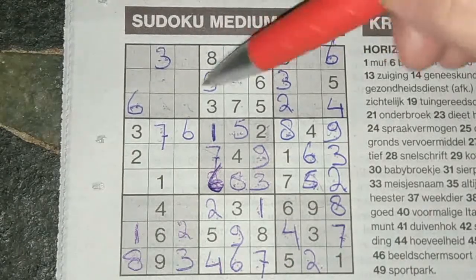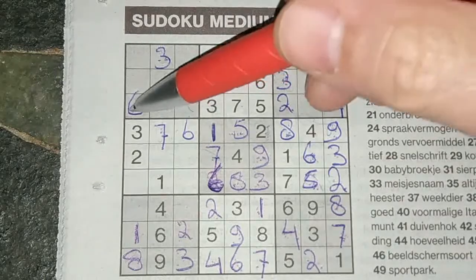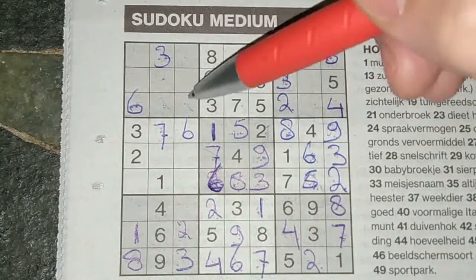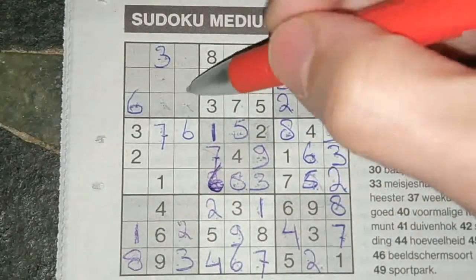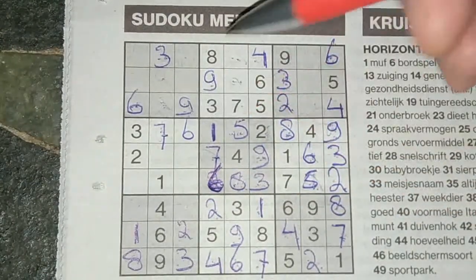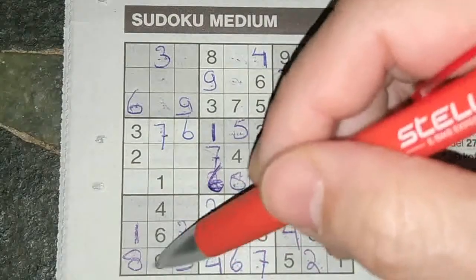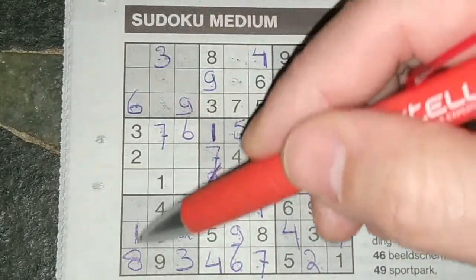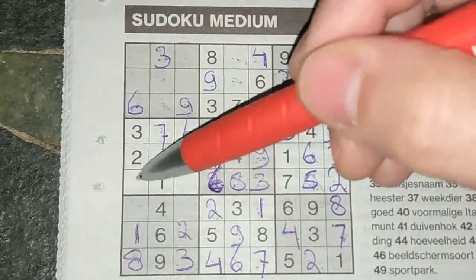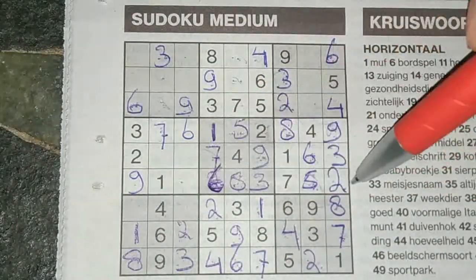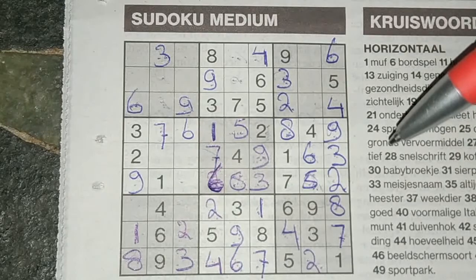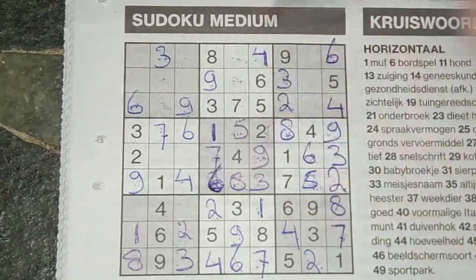9 in this row, 9 in the second row, so in the third row, the only 2 places for the 9 should be here or there. I see here 9, no 9 there, 9 should be here. 9 in this column, 9 in the second column, so in the first column, the only place for the 9 is here. One digit left for this row for the number 4.